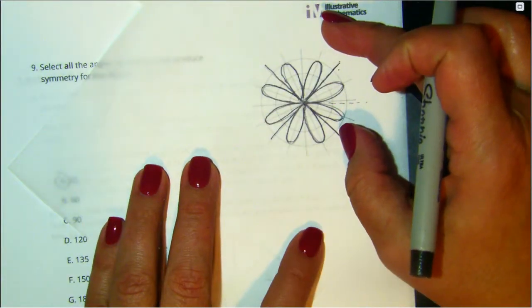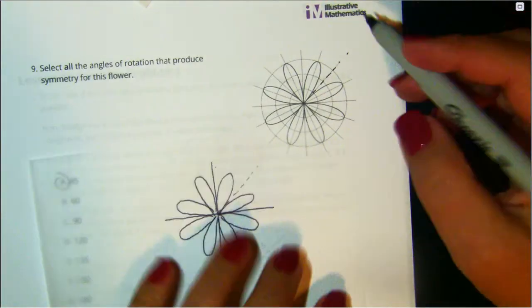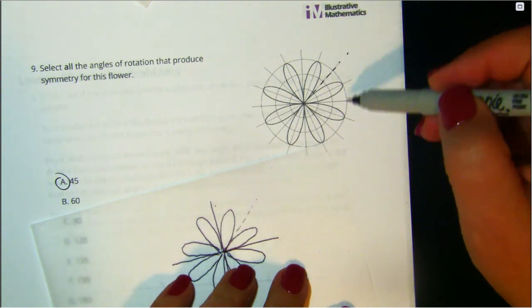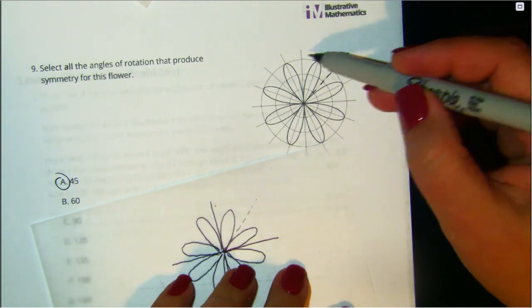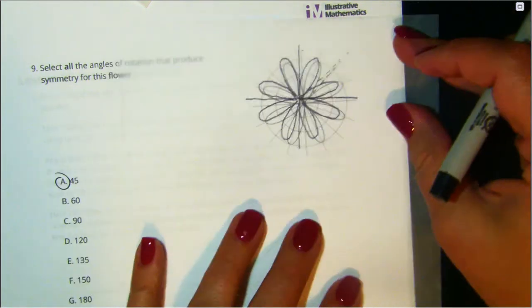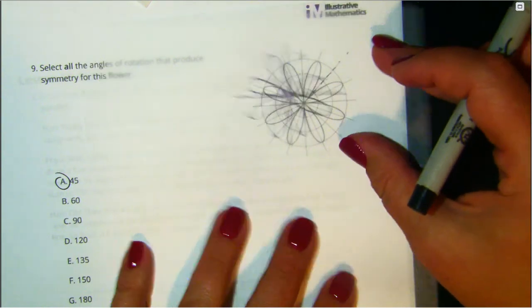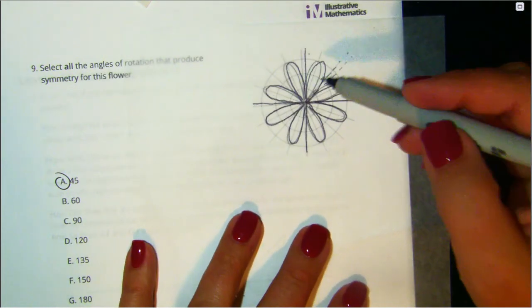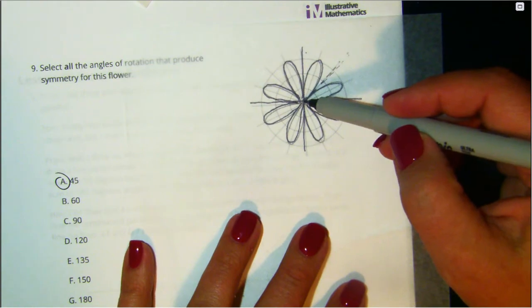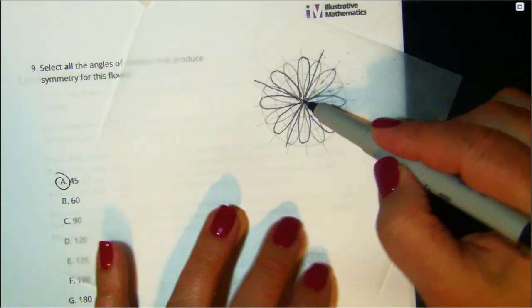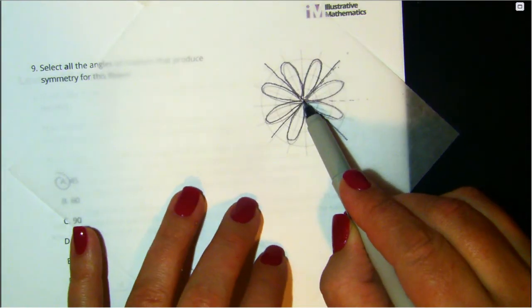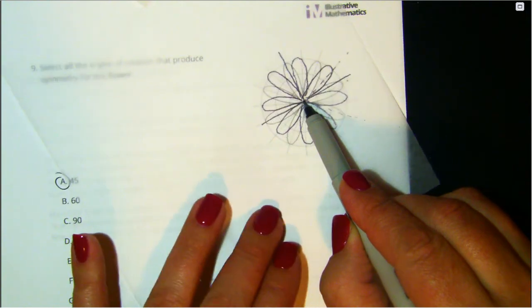60 would be, well, 30, I was about 30. If that's 45, 60 would be about there.